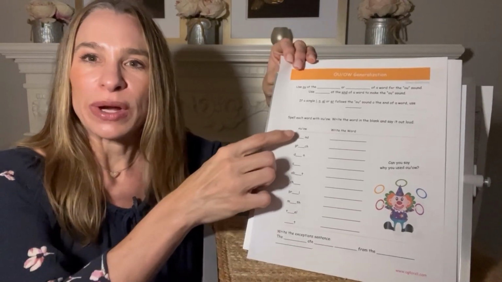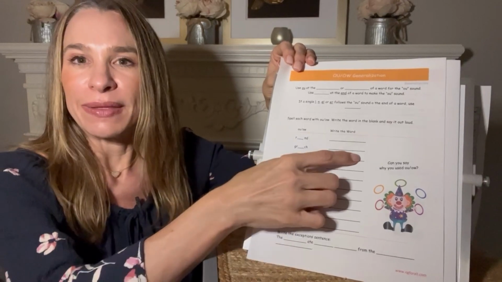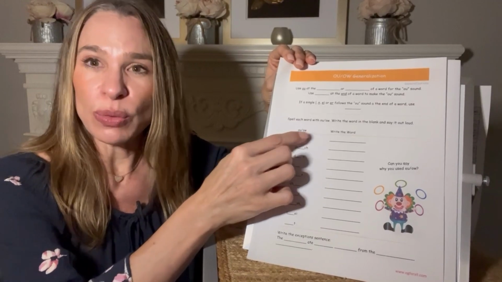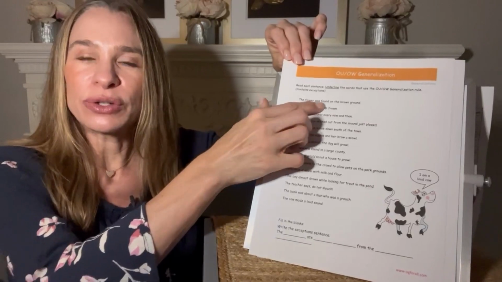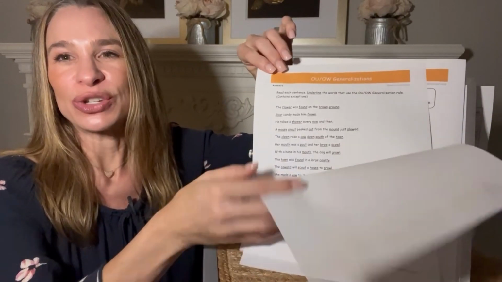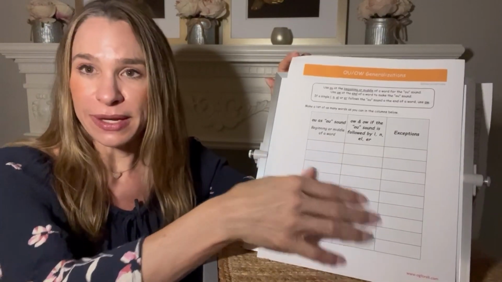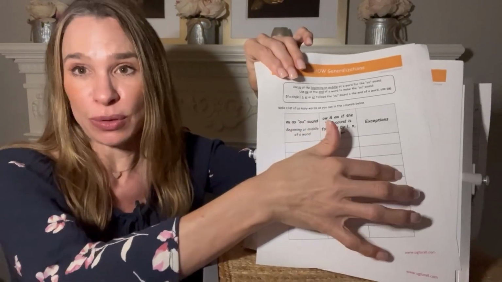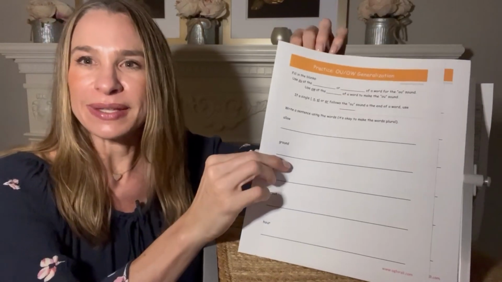We have a sheet where they fill in OU or OW in the appropriate place, and then they complete the word, and then they write the word over here. So you're having them fill in OU, OW, write the whole word, say it out loud. We have a sheet where they can read the sentence and underline the OU, OW words in it. Teacher sheet. This is used for two things. They can either list out all the words they can think of in each column. This is also a great place for you to do dictation and have them put it in the right column. We give them words and have them write sentences and then read the sentences out loud.